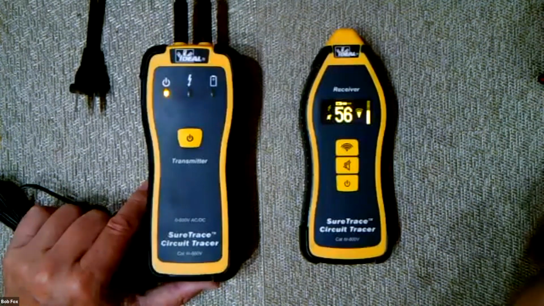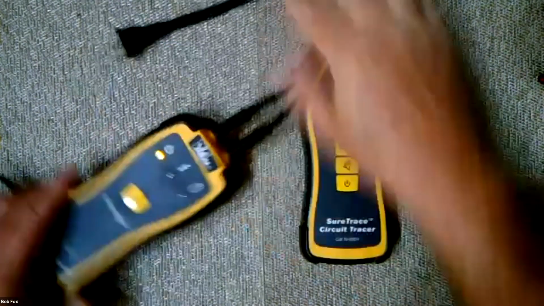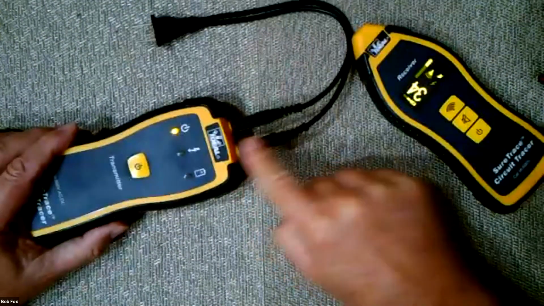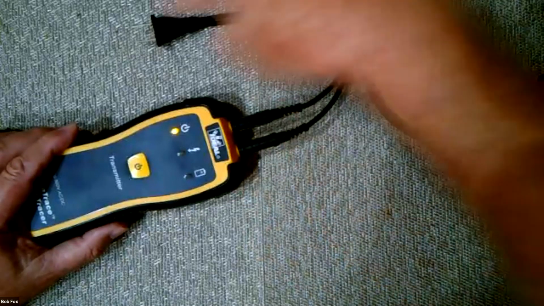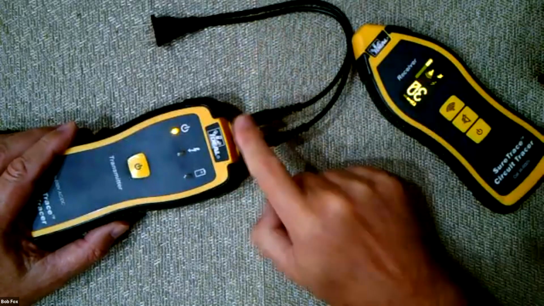If it's de-energized or open loop, then a lot of the strength comes from this transmitter, from the signal being able to exit one terminal, go through whatever it is, the branch circuits and the loads, and come back to the other terminal.